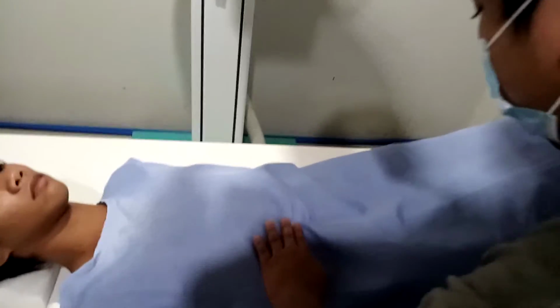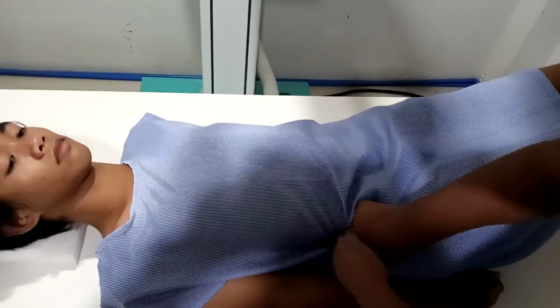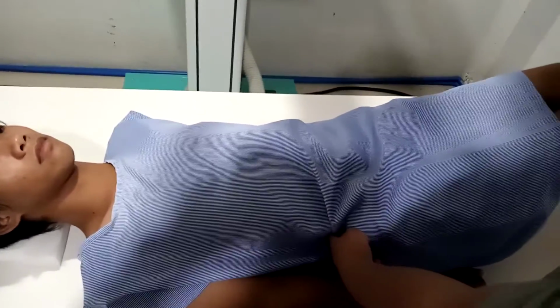So, sir, mag-touch ko ha. L4. So, you can palpate it by palpating the superior aspect of your iliac crest. So, center the loin.